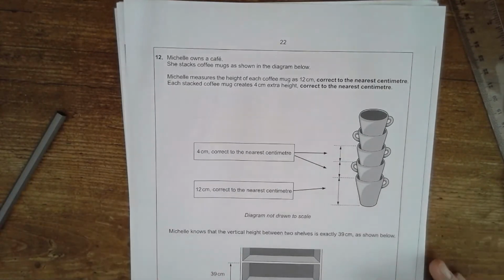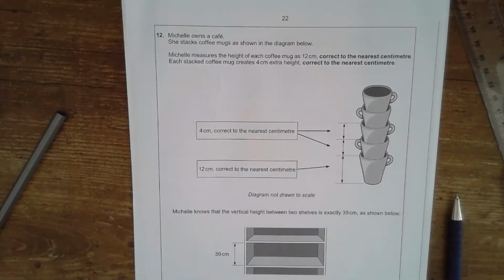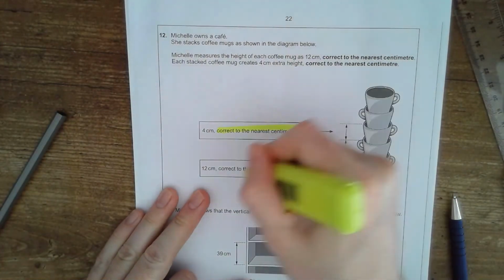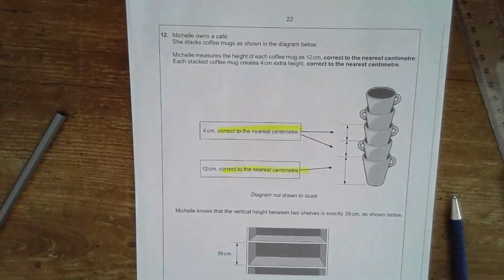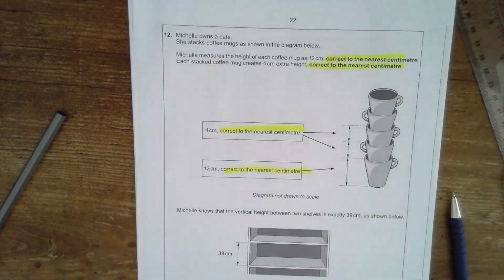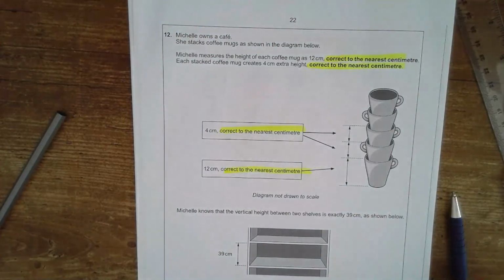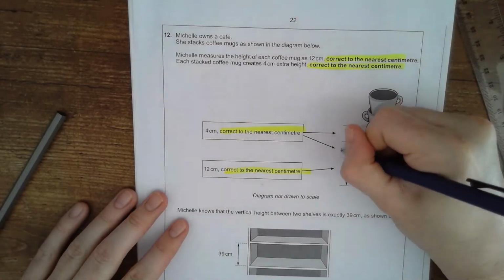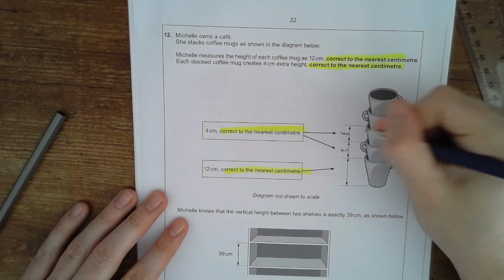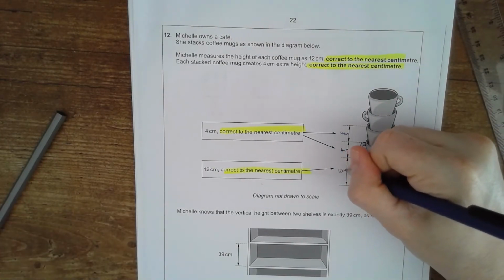Okay, question 12. Quite a tricky one, this one, because you've got to try and visualise what's going on. Now, I've already spotted what this question is asking, because it tells me this bit here. Correct to the nearest centimetre. They told me in bold here as well. It says, Michelle owns a cafe. She stacks coffee mugs shown in the diagram below. Michelle measures the height of each coffee mug as 12 centimetres, correct to the nearest centimetre. Each mug stacked creates 4 centimetres extra in height. Okay, so these are effectively 4 centimetres in height, 4 centimetres in height, and this would effectively be 12 centimetres.